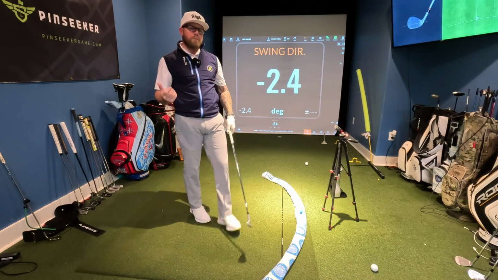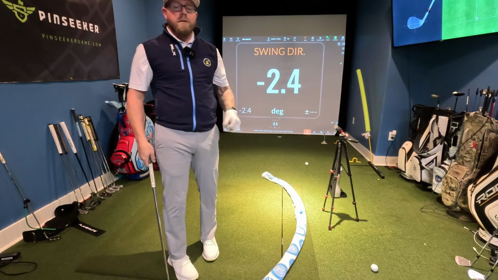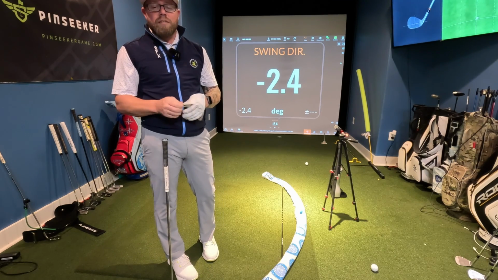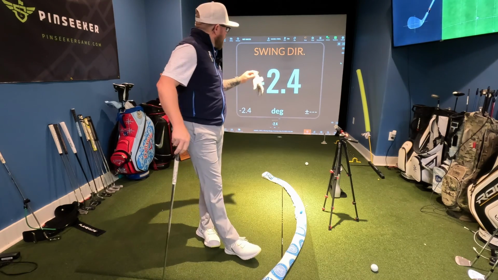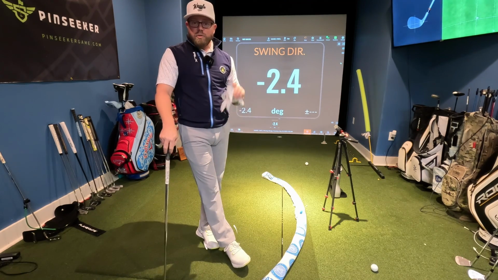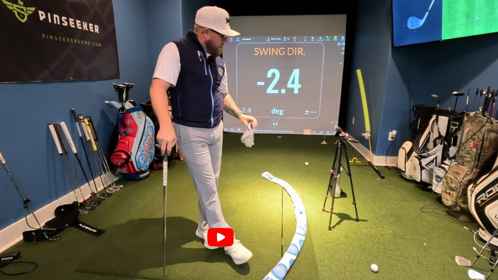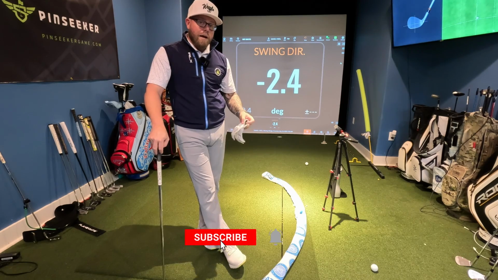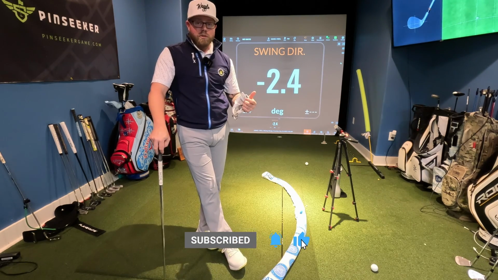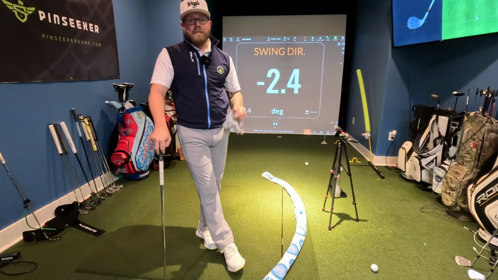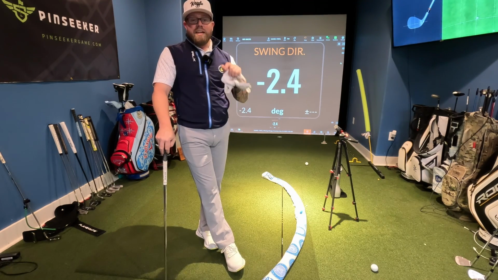So I hope this helps explain swing direction. I think it's very important for the golfers that are really using these simulators to work on their game and hone in on a swing. This is a very important one to nail down. Once you nail it down and you find your shot pattern, then play around with ball position and alignment ever so slightly to tweak and fix and diagnose issues on the course. So this is how I use swing direction. It's going to benefit you if you understand it and dive into it.